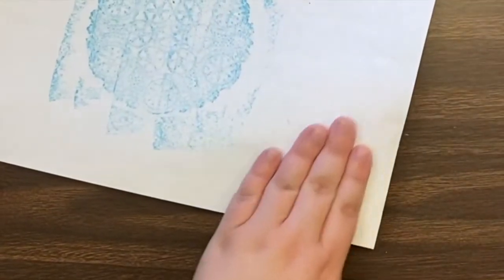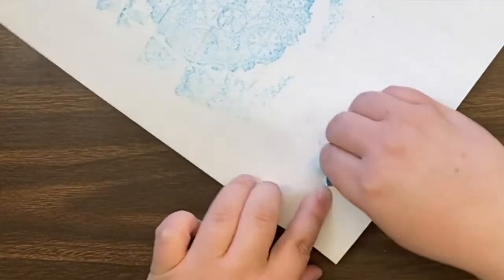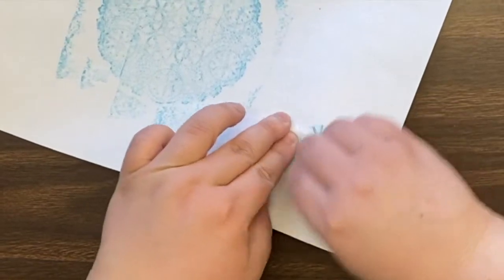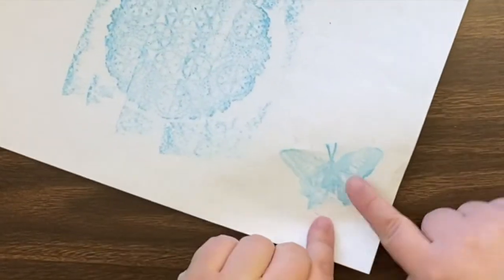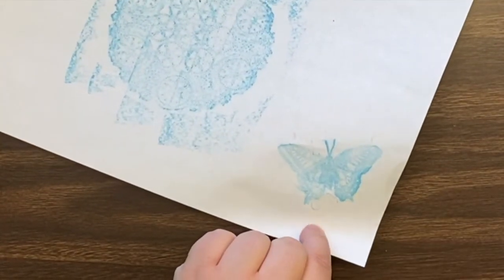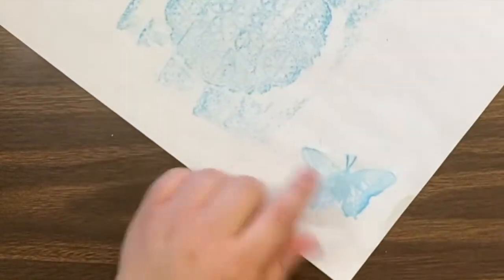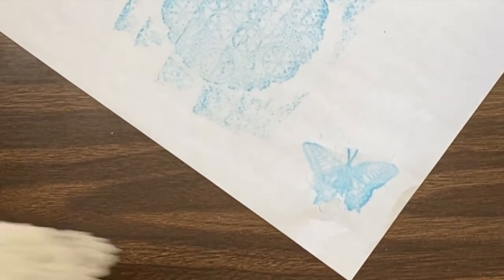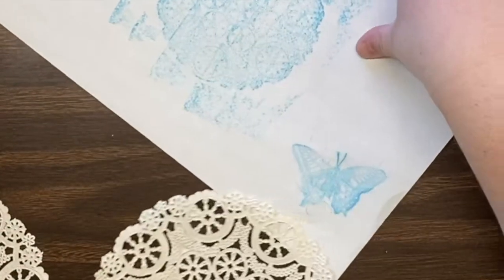Let's see, I also have these rubber stamps. These might be a little bit harder, but let's see if I can get them to work. Kind of. I can see a little bit of the butterfly texture. Works a little bit. So something like this is better, I think. Something that's a little bit more flat.